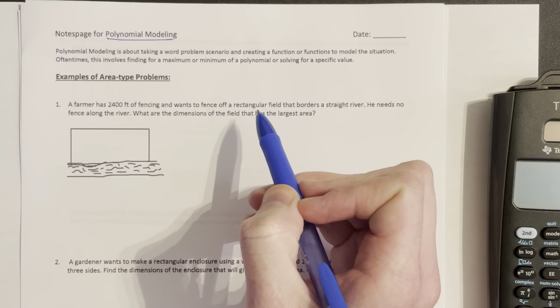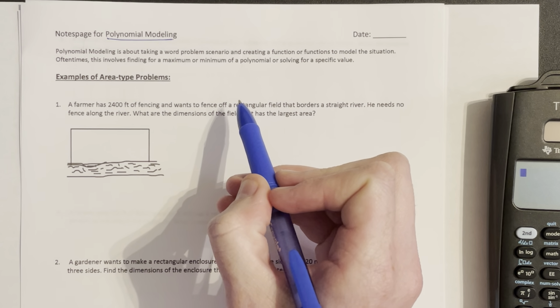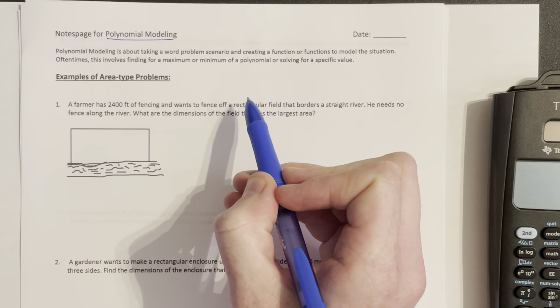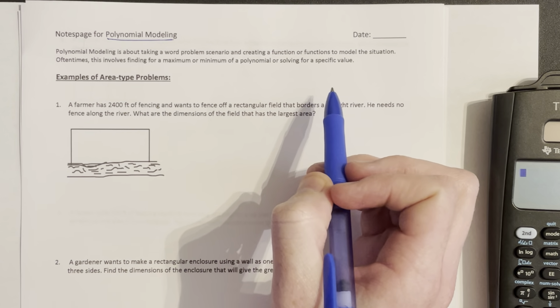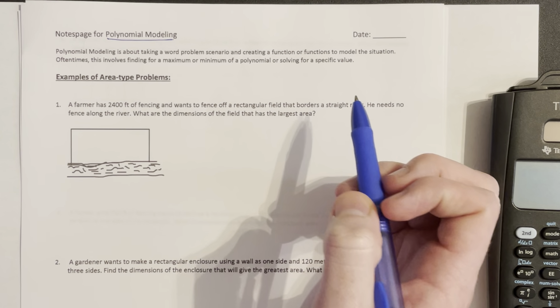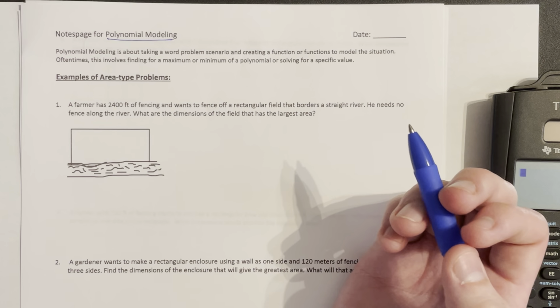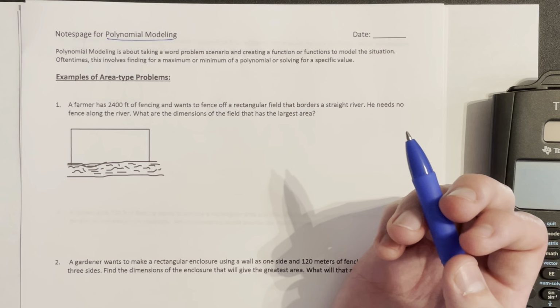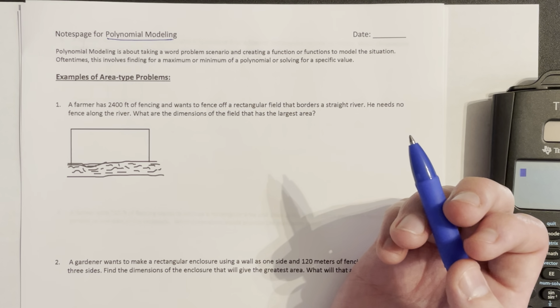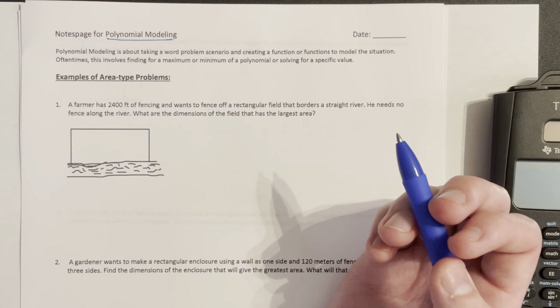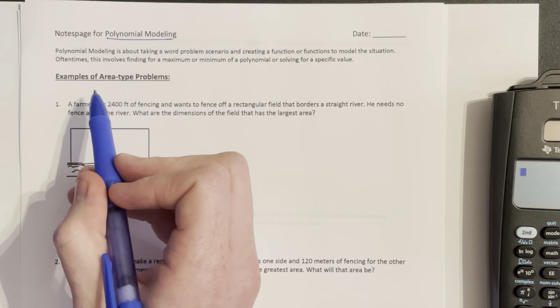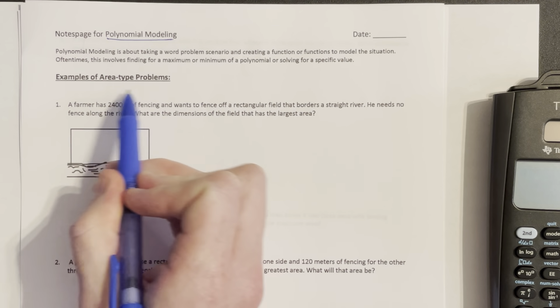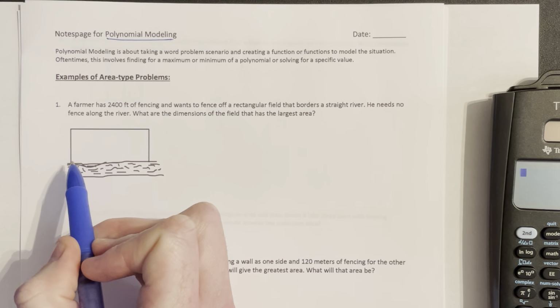Oftentimes, this is going to be finding a maximum or a minimum of a polynomial, or we're solving for a specific value. Sometimes you'll see this as polynomial optimization, and this is kind of a precursor to some things you'll learn in Calculus 1 if you choose to take that. So if we look at these area type problems, what we're going to be looking for is usually like a maximum area.